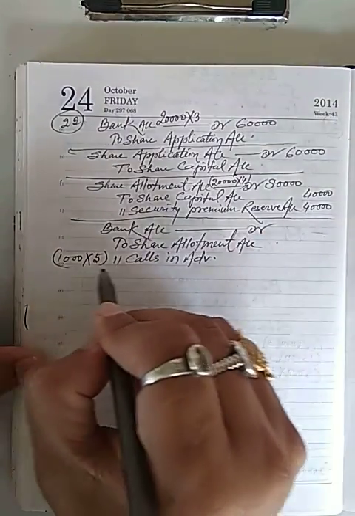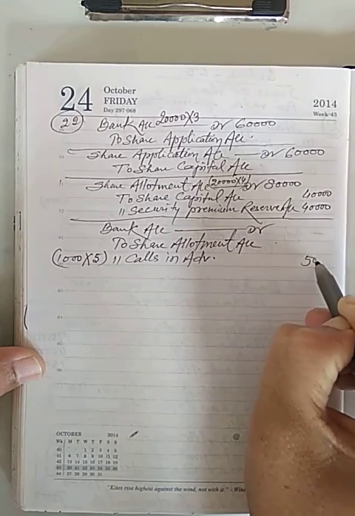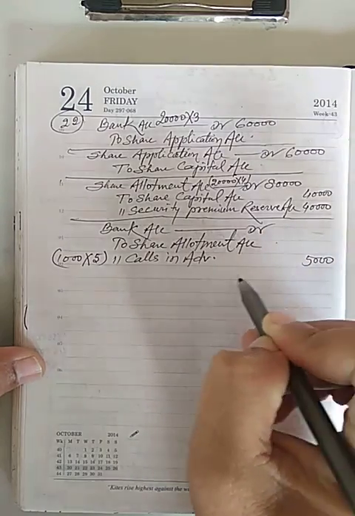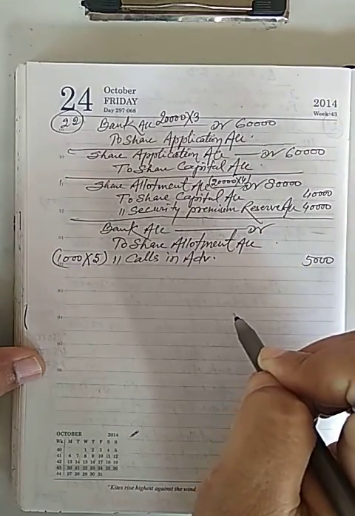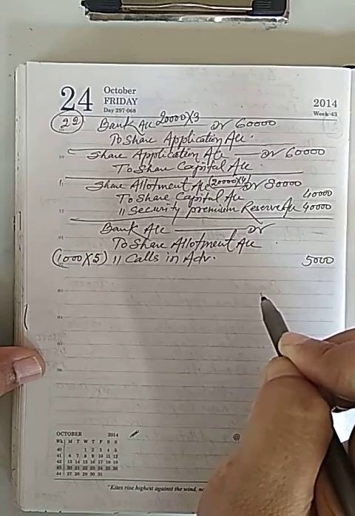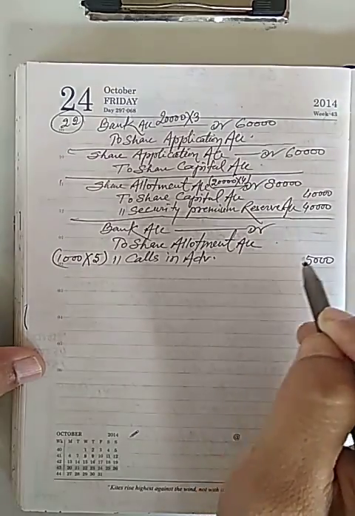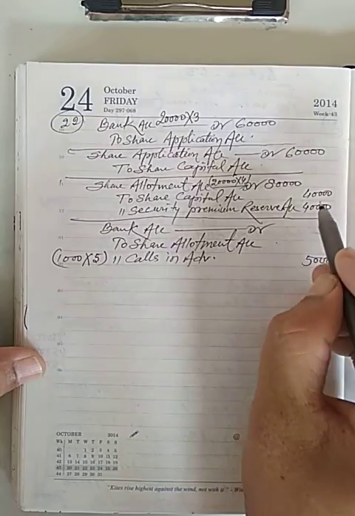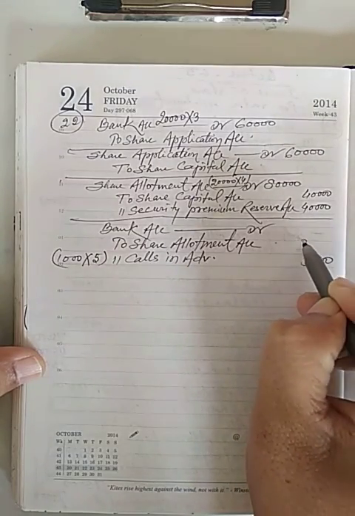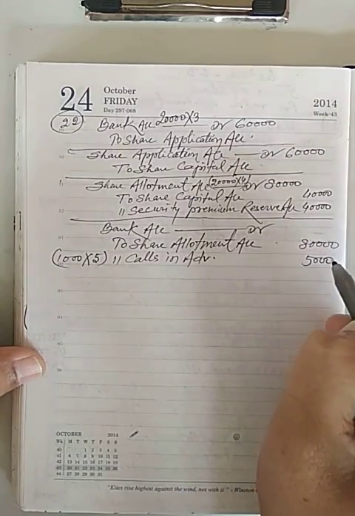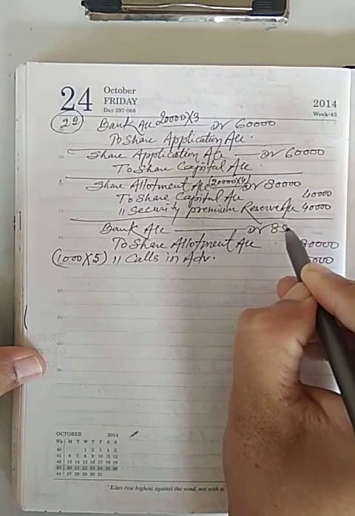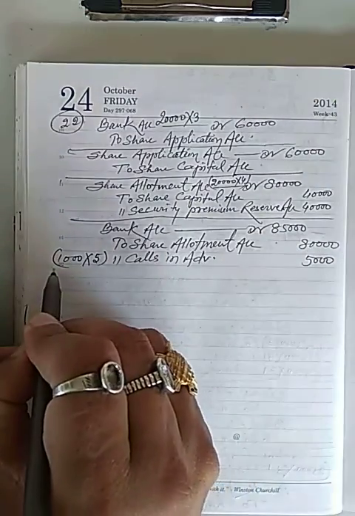So advance will be received on 1,000 shares at the rate of 5 each. Now allotment money due is 80,000, so total money received will be 85,000.